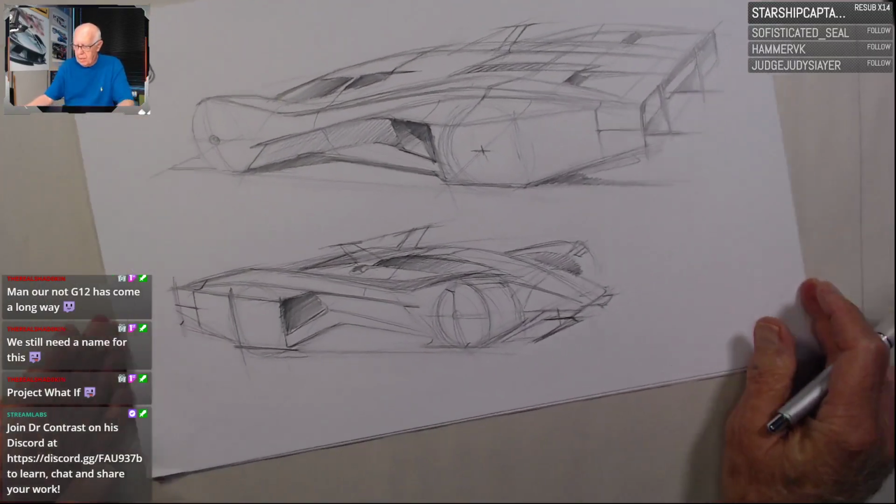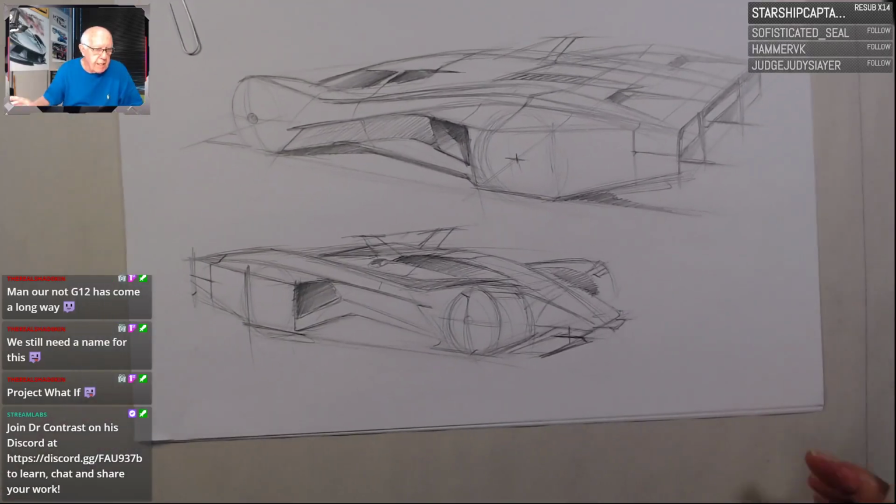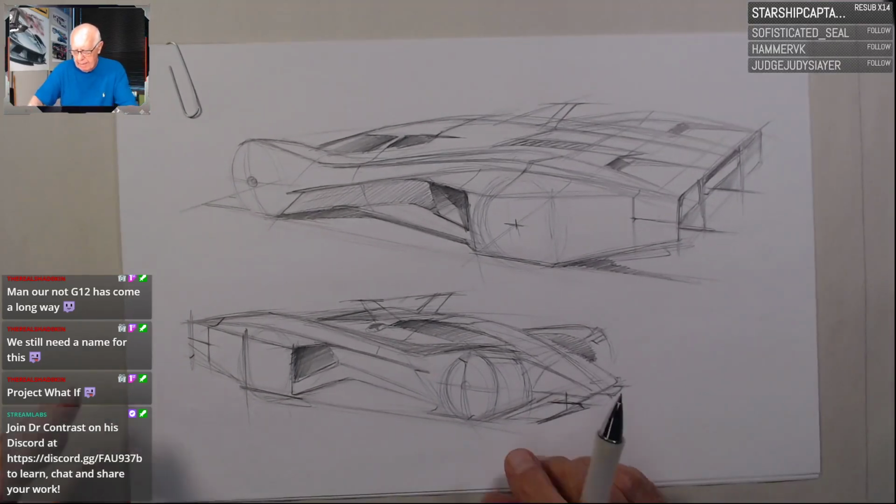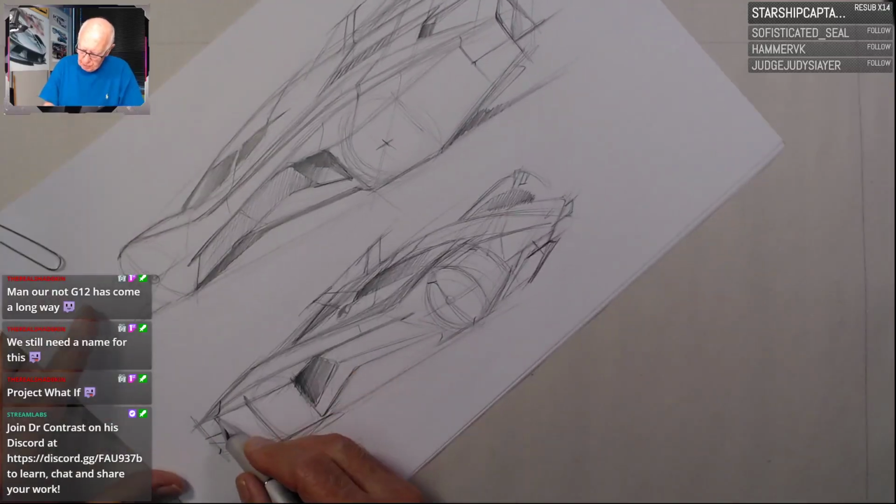I think we're getting somewhere there with that form. I don't know how you feel about it, but I think it's got some character to it. If it's starting to take on a personality, I think it might have a lot more character and impact as far as LMP is concerned. So, what do you think, gang? So far, so good?